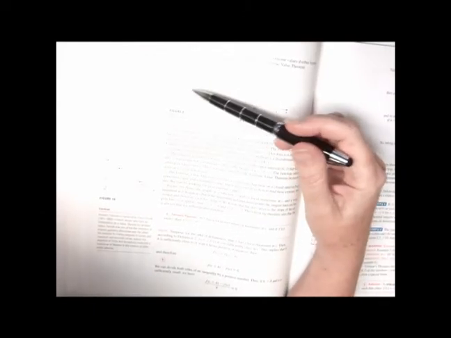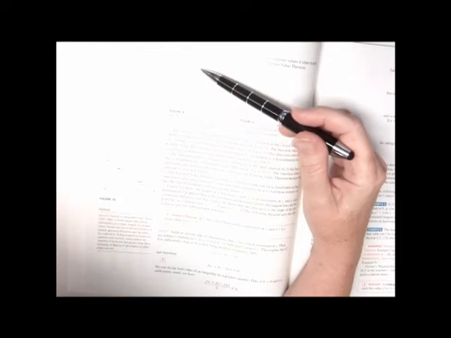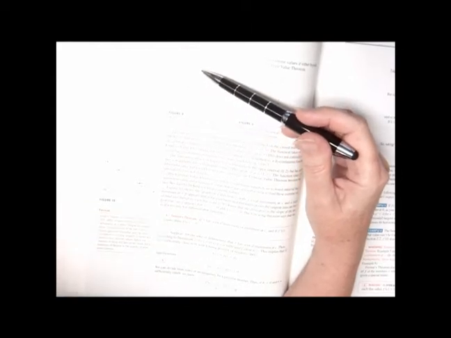Now there are some problems with the extreme value theorem. Not all theorems are flawless. They might have a proof, but that doesn't mean they work in every case. So if I look at the extreme values here, I don't have a max here because this is an open circle.